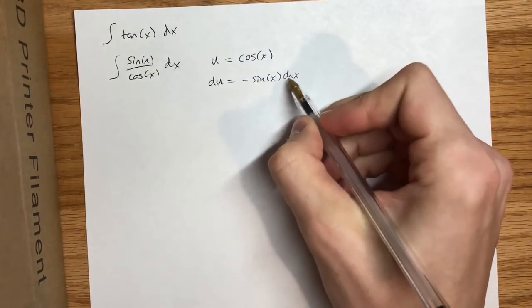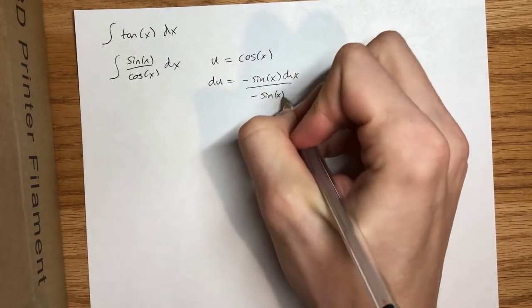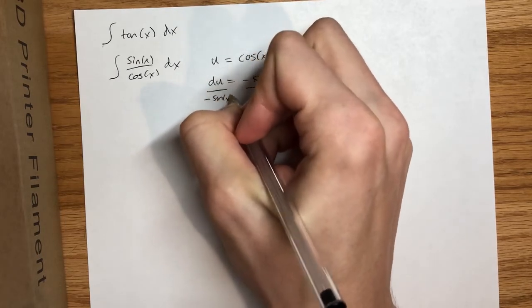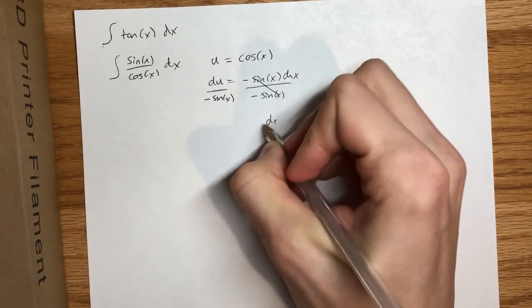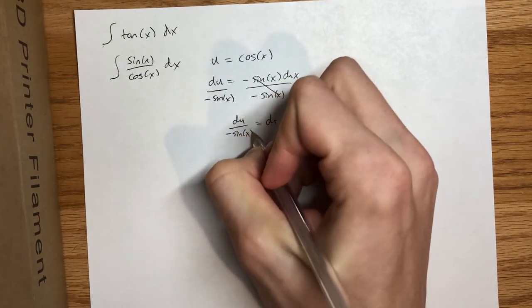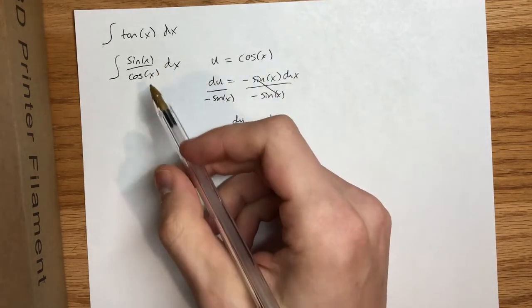And we want to get dx by itself, so to do so, I want to divide by the negative sine of x, bringing that to the other side. And then I now have dx is equal to du over negative sine of x. Now that I have everything I need, I can replace stuff in and substitute.